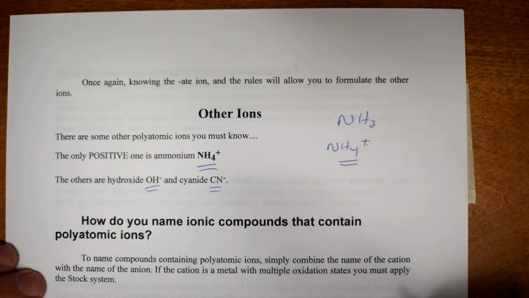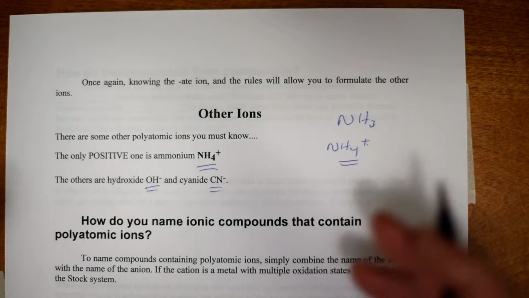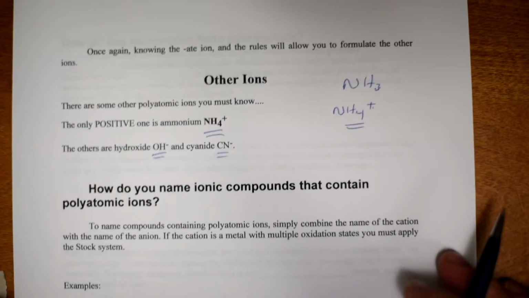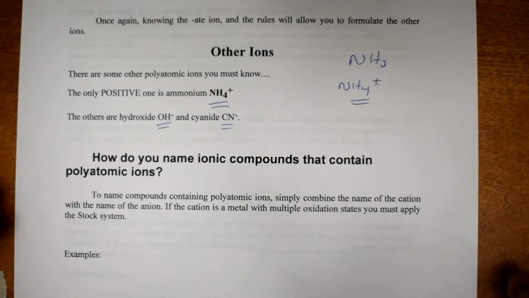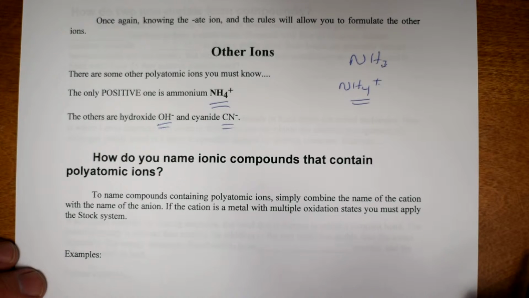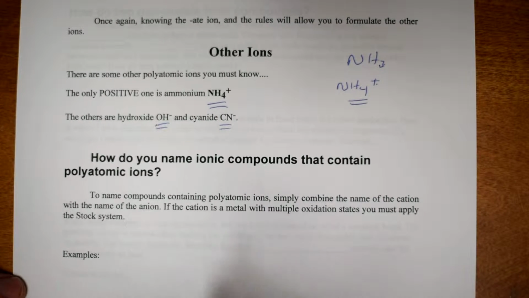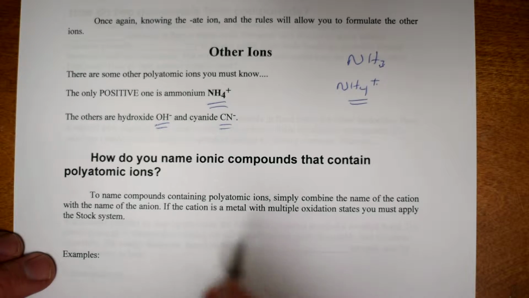Well, how do we name ionic compounds that contain polyatomic ions? Well, we're going to use exactly the same rules that you learned in order to name binary ionic compounds, with either the simple or the stock system.